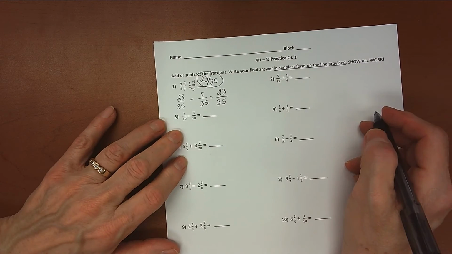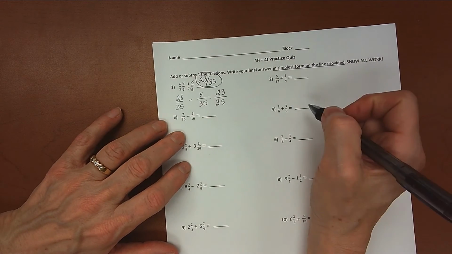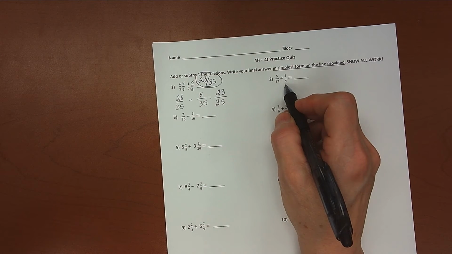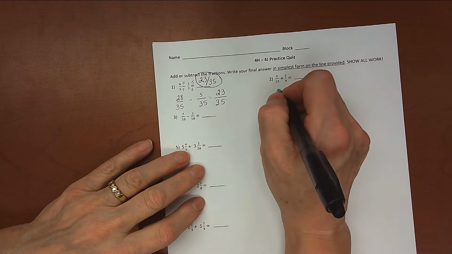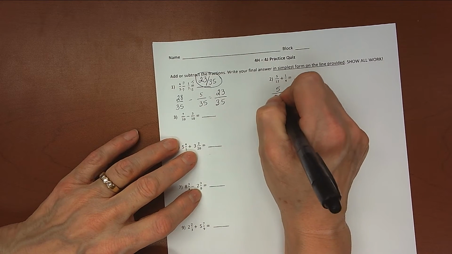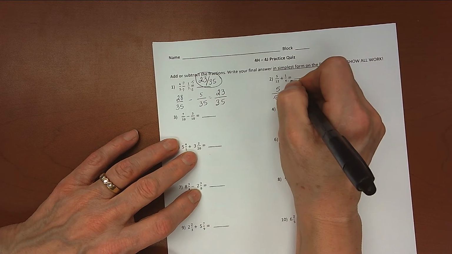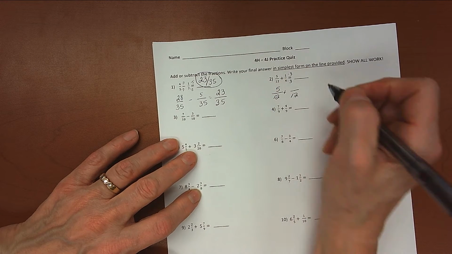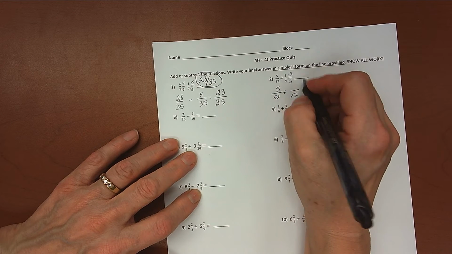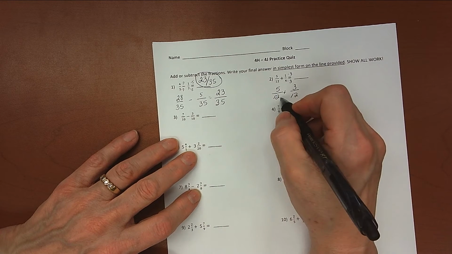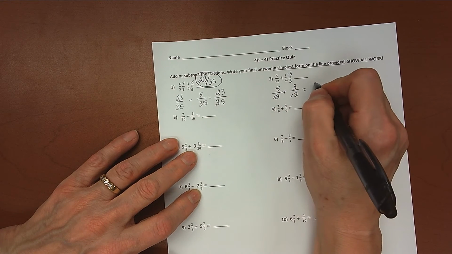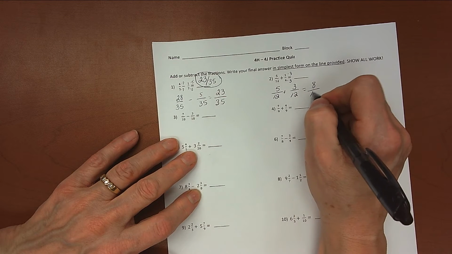All right, looking at number 2, again, I need a common denominator. The 12 will serve as a common denominator here, so we aren't going to change that first fraction at all, but our second fraction needs to be changed to 12ths. So I can do that by multiplying both top and bottom by 3. 3 times 4 is 12, 3 times 1 is 3. Then we're ready to add. 5 plus 3 is 8. Bring my denominator over, 12.